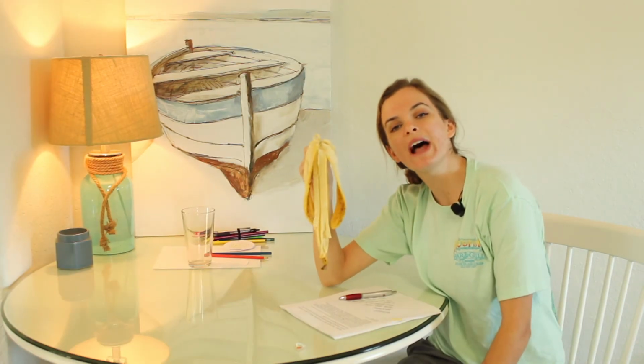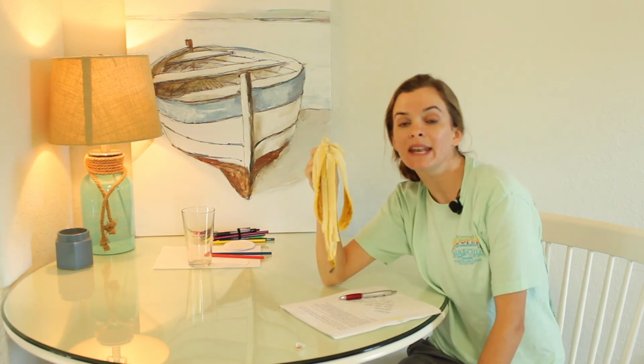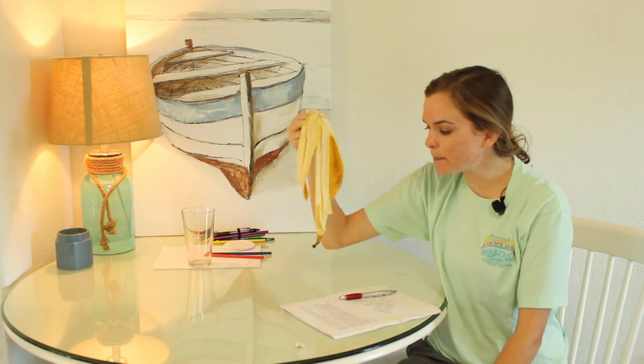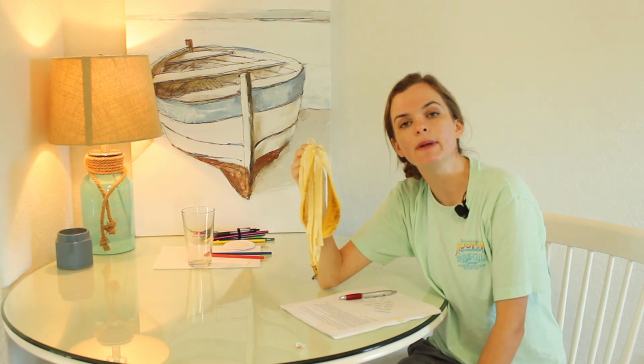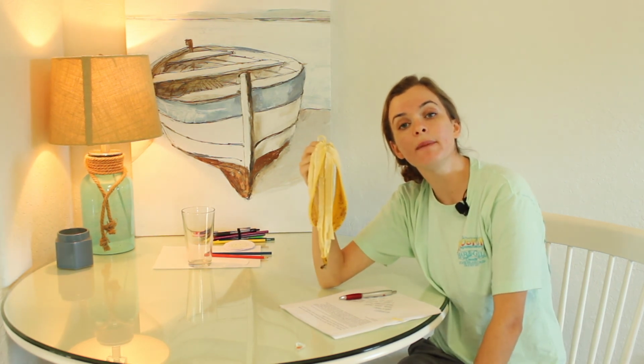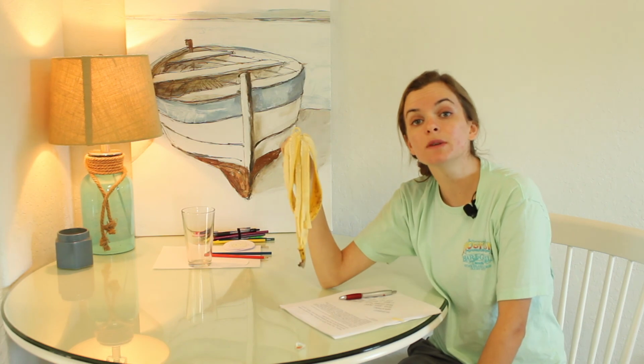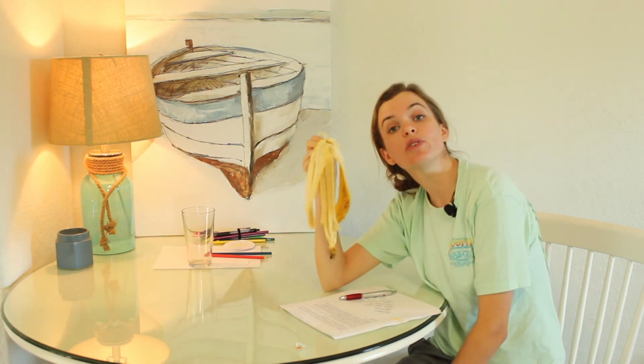I want you to explore how decomposing works in our environment and how things break down and become part of the soil. Take your next banana peel or veggie or fruit that you have left over and throw it in a bucket or throw it in your garden and see what happens. See what different animals come. Maybe you'll find some worms or some flies. Share with us what you see.